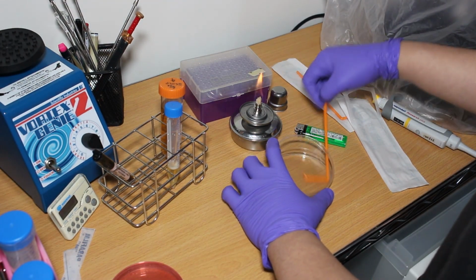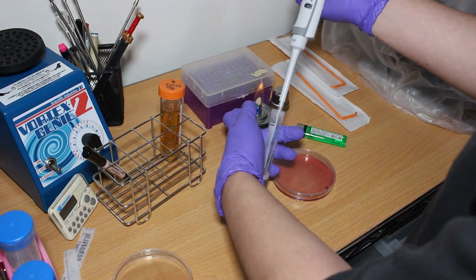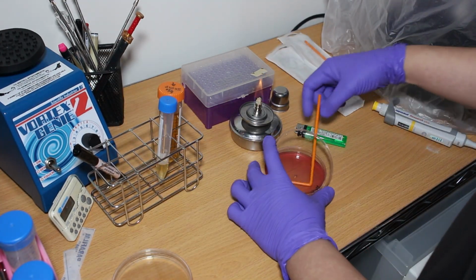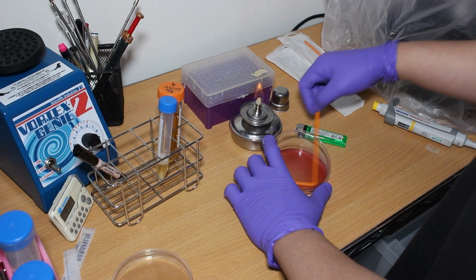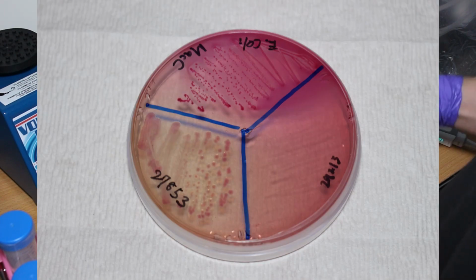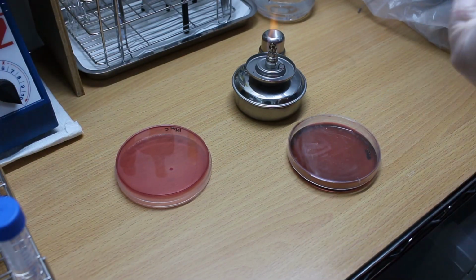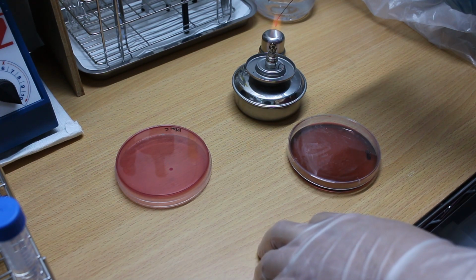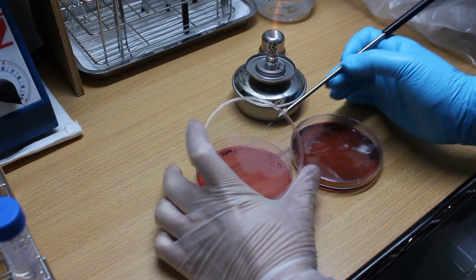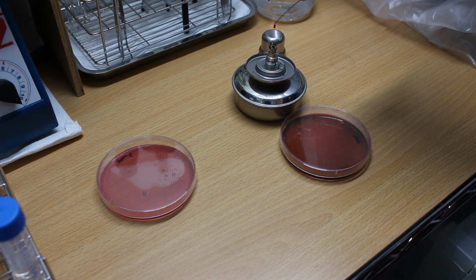The MacConkey plate is a selective culture medium containing crystal violet and bile salt that can inhibit most gram-positive bacteria. Also, bacteria that can ferment carbohydrate to produce acid will produce a pink color, otherwise yellow. Then I transfer the pink colony from the MacConkey plate to the EMB plate for reculturing. At the same time, I also inoculate them onto a BHI plate for oxidase testing.